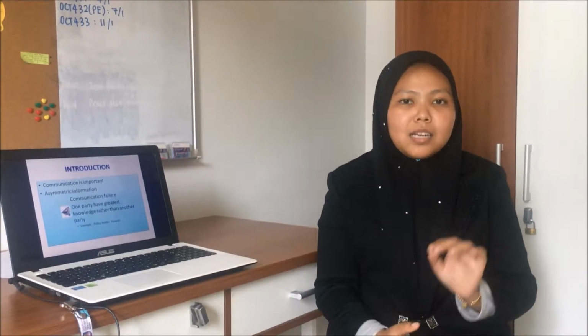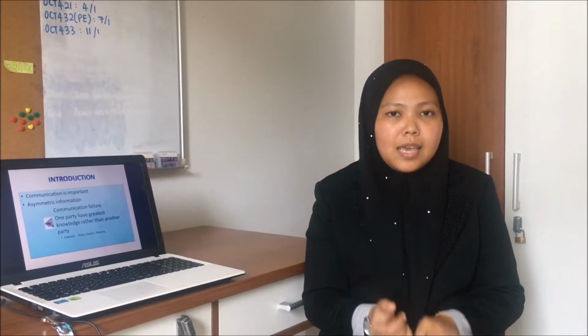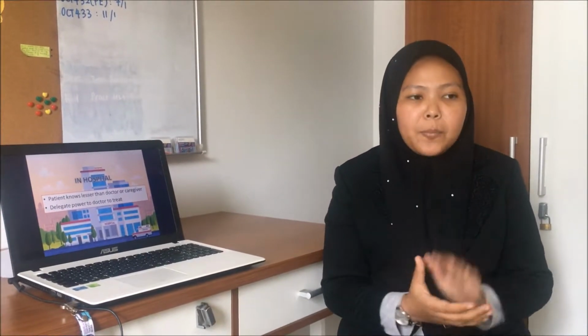Asymmetric information is defined as a failure in communication, or one party having greater knowledge than another party. For example, it sometimes happens in policy insurance, in the context of insurance and the healthcare organization itself. As for in a hospital, the patient knows less than the doctor knows, so the patient delegates power to the doctor to treat them.